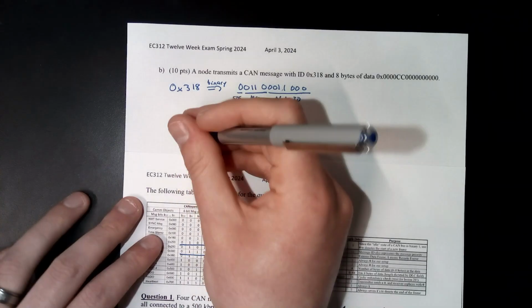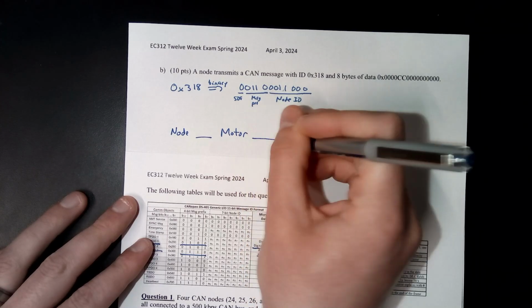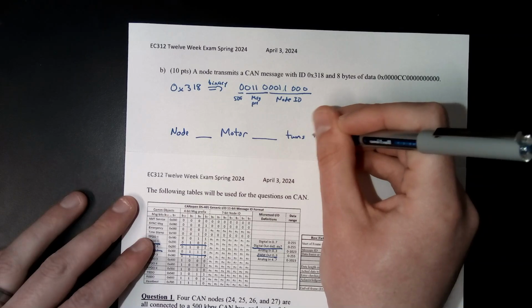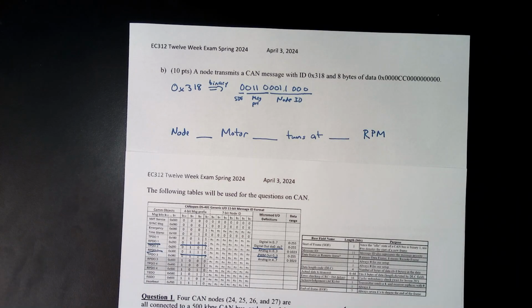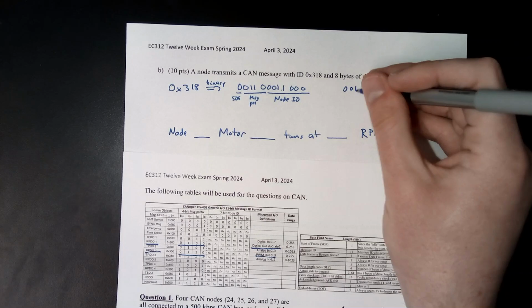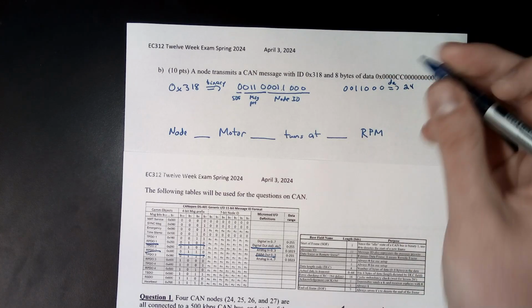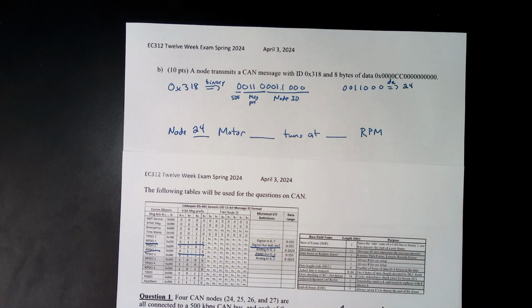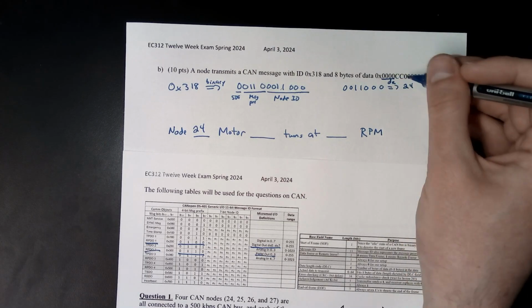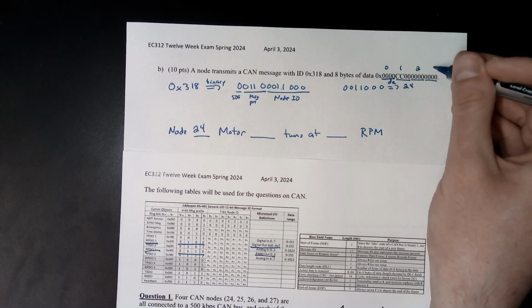Let's write out our blanks first: "node blank motor blank turns at blank RPM." Since this is a PWM message, we know that it's affecting the motors. We need our node ID, so let's again convert 0011000 to decimal. That's going to be 24, because it's 16 plus 8. So node 24's motors are going to be the ones turning. Let's figure out what these are. This is PWM 0, 1, 2, and 3, and those are the pins that are connected to the motors.